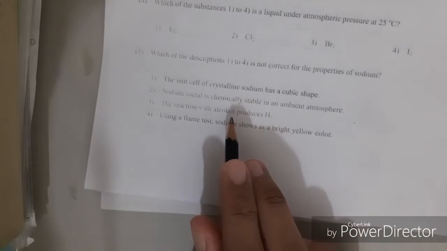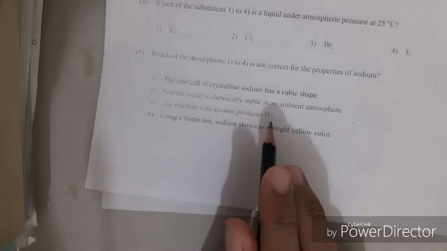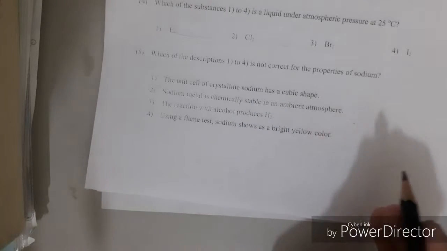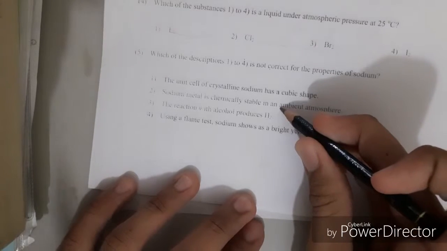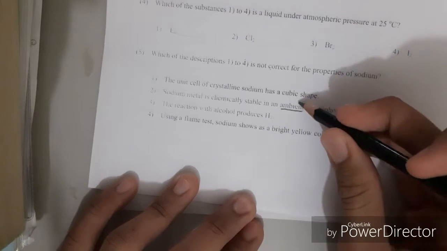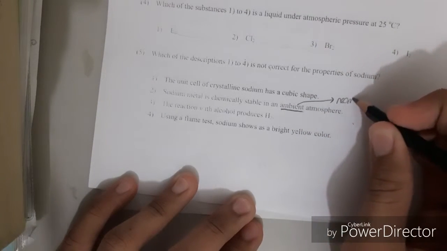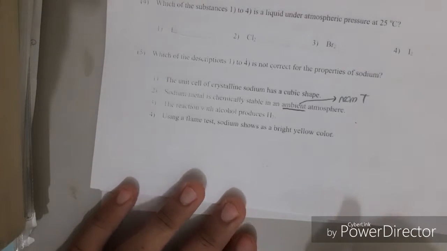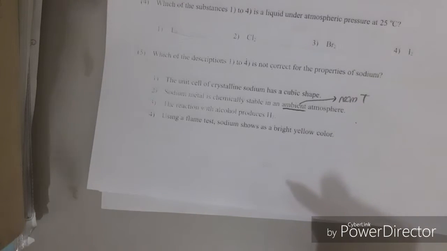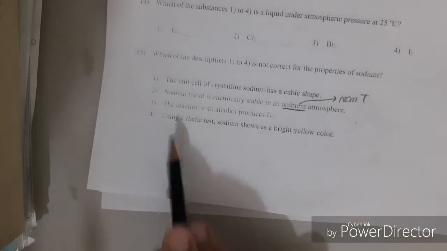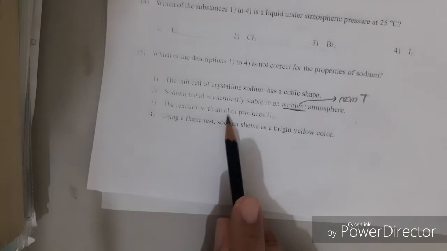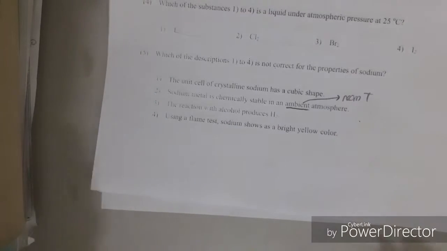Number 2, sodium metal is chemically stable in an ambient atmosphere. Do you know what ambient is? Well, I looked at the internet. It says that ambient is room temperature, a state at normal conditions. Number 3, the reaction with alcohol produces hydrogen.